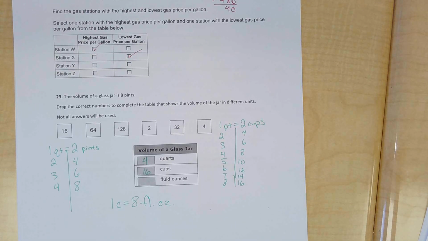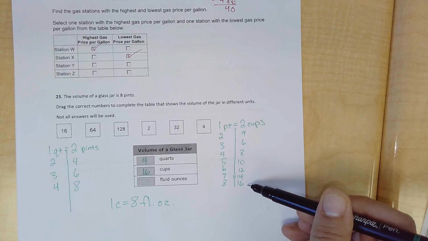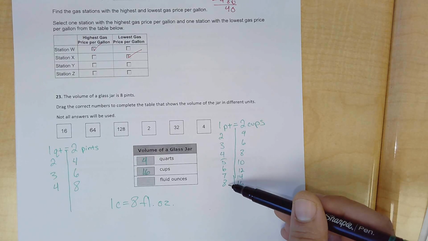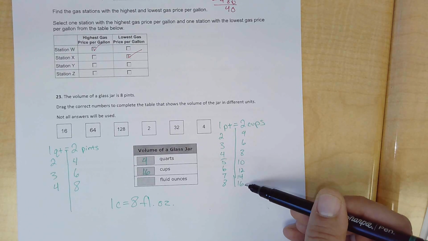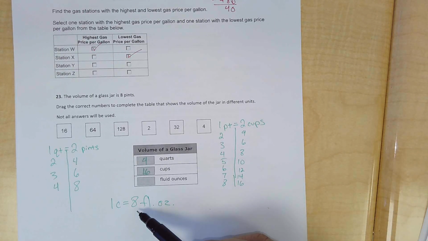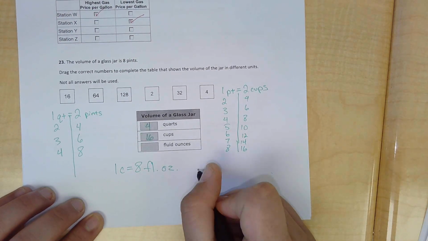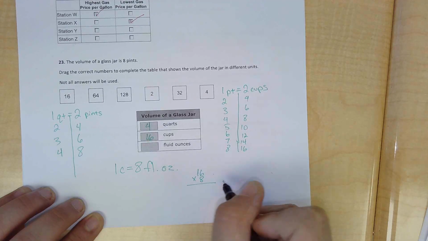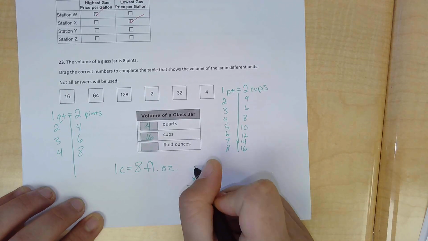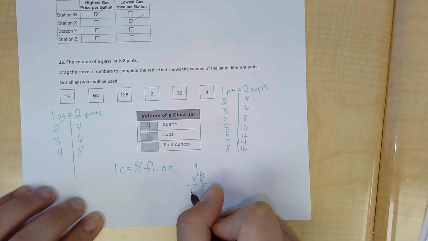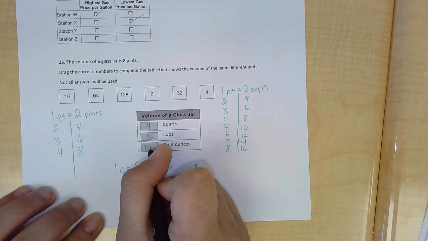How many cups do we really have? 16 cups, because that's 8 pints. So we're going to take our 16 cups and multiply it by 8 to get our fluid ounces, okay? So let's do our 16 times our 8. 8, 4, 8, 12. Done.